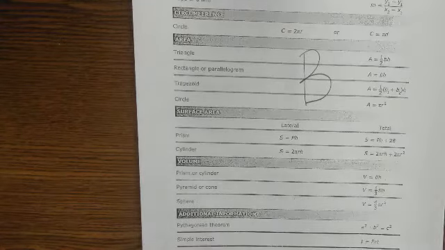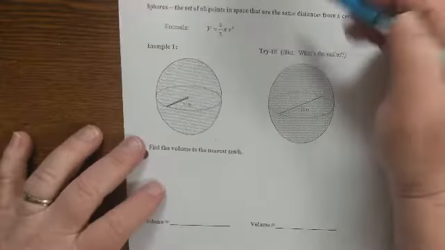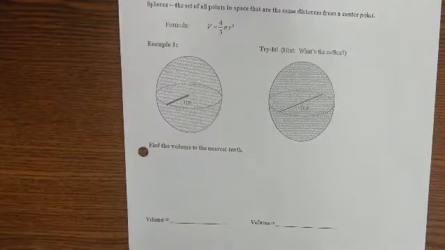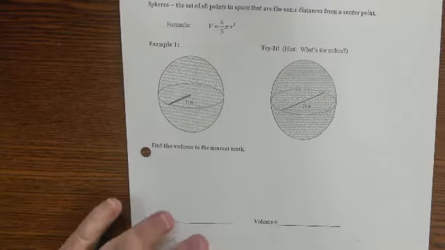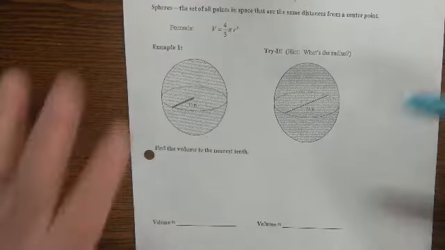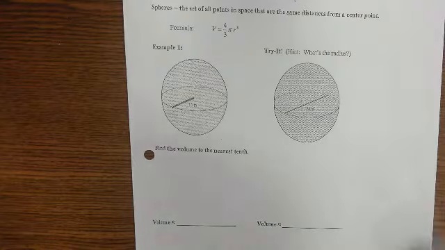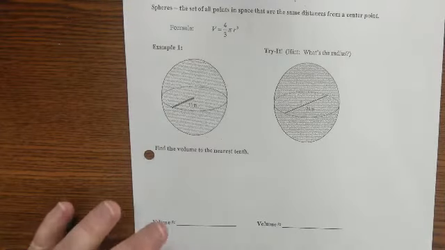All right, so here we go. Notes, volume of spheres and hemispheres. Volume, the number of cubic units needed to fill a solid. So it's not a solid, it's something that you can put inside. Sphere, the set of all points in space that are the same distance from the center point. I know that's kind of a complicated definition, all right?